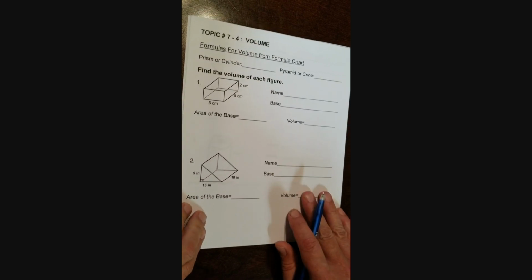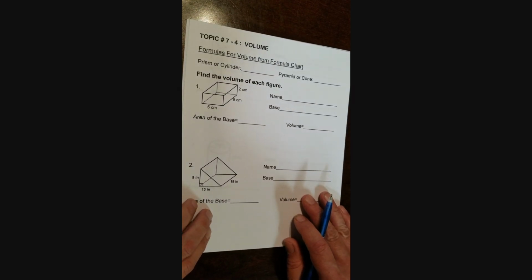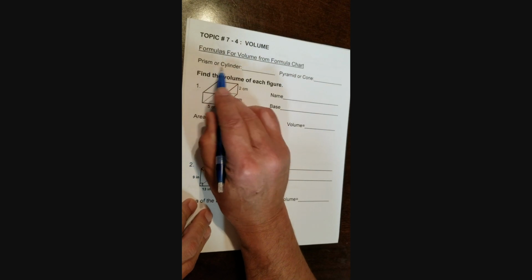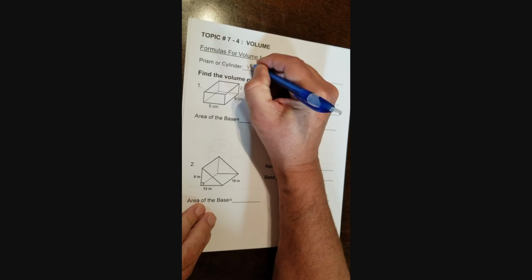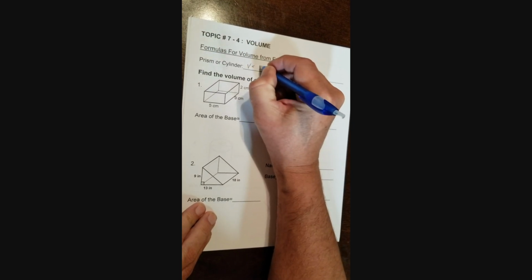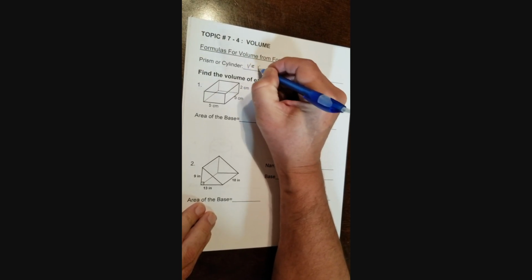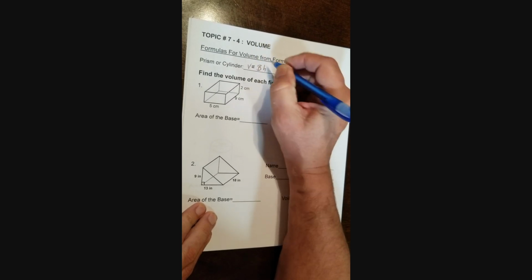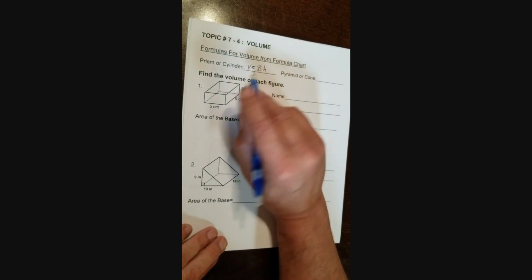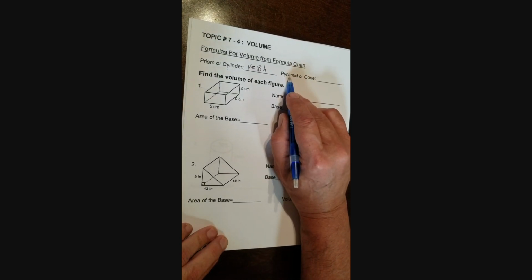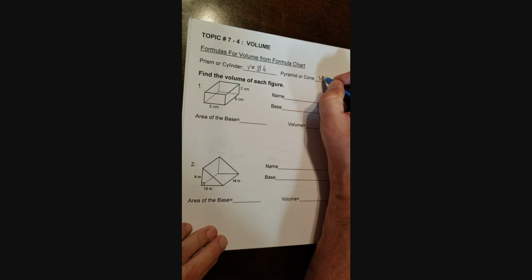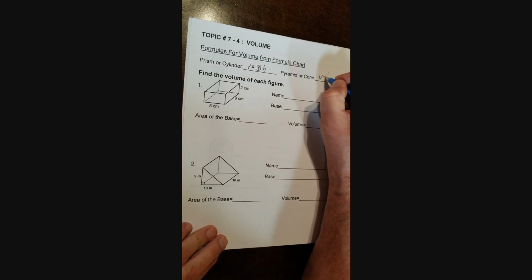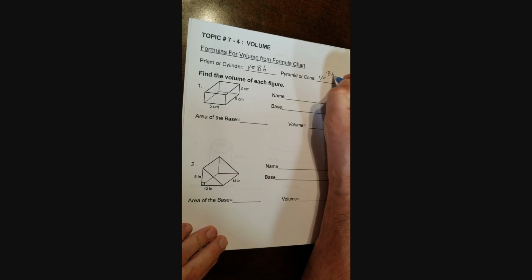This is going to go by pretty fast because I've got to keep this video under 15 minutes. All right, now if you have a prism or a cylinder, the volume is going to be base times the height, and this is a capital B. I'll explain that in a minute. And if you have a pyramid or a cone, the volume will always be the base times the height divided by 3.